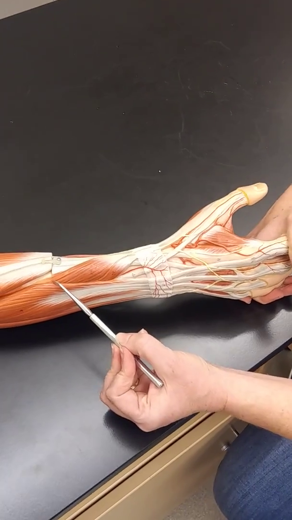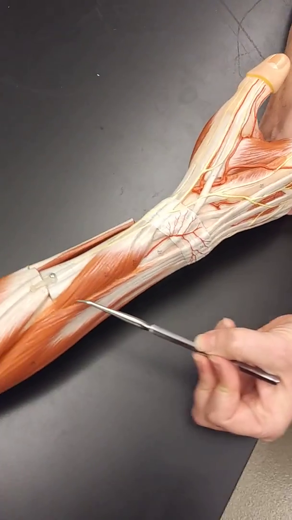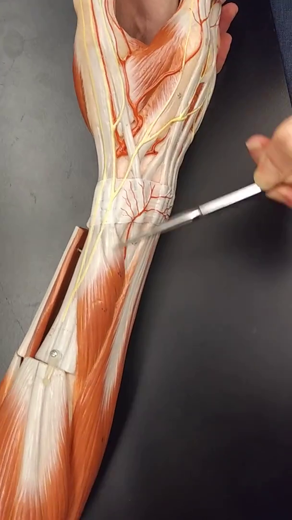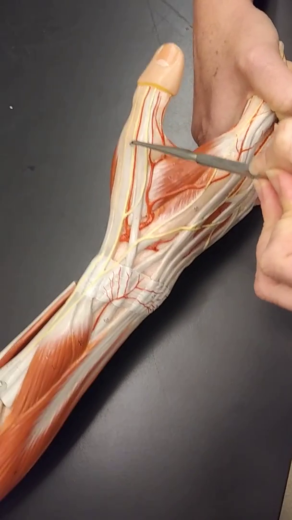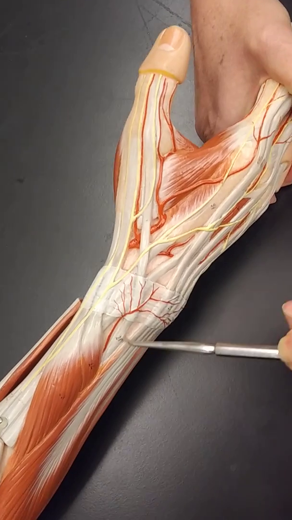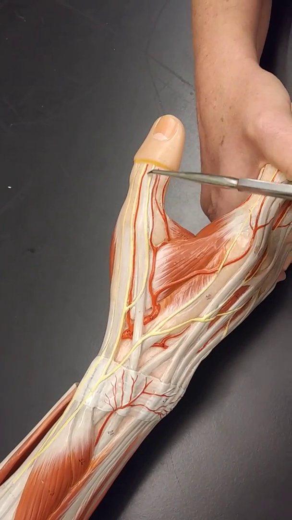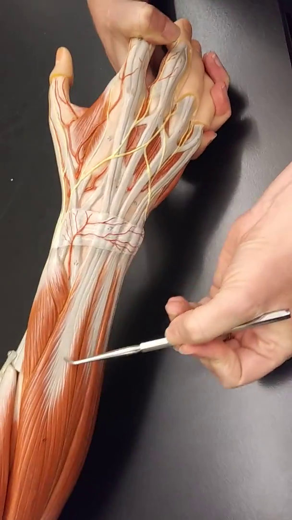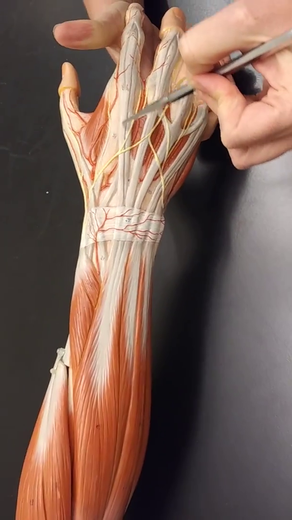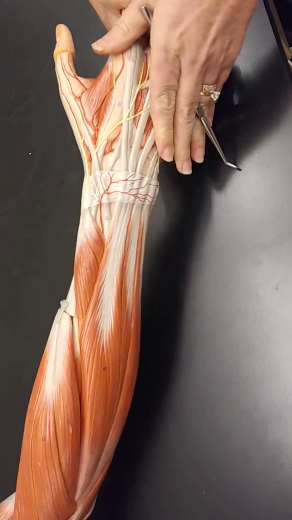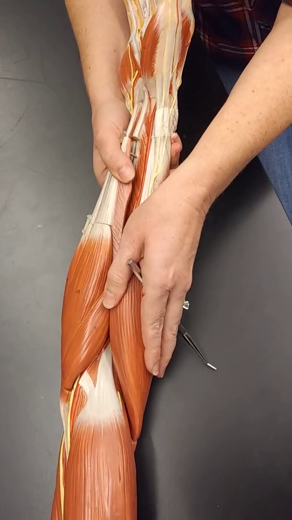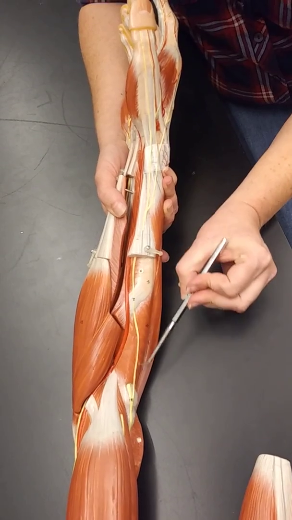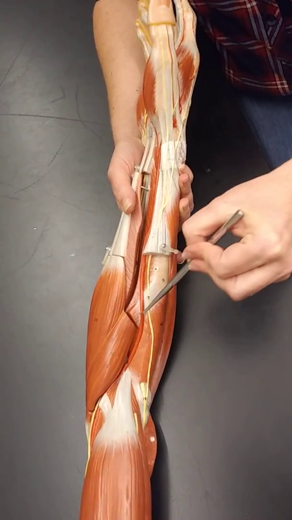The outcropping muscles that go to the thumb are abductor pollicis longus, extensor pollicis brevis. Do you see how it stops here? And extensor pollicis longus that goes all the way to the distal joint. Hiding underneath here is extensor indicis. So removing these superficial extensors, we now have supinator and pronator teres.